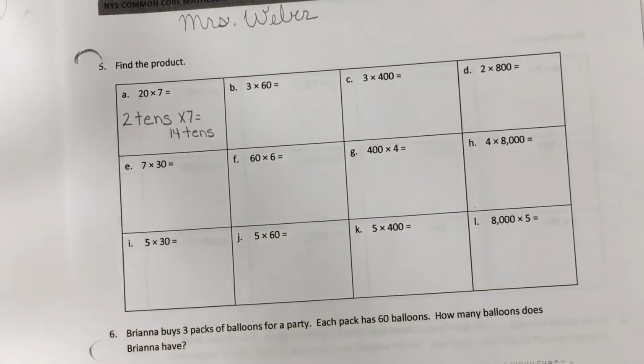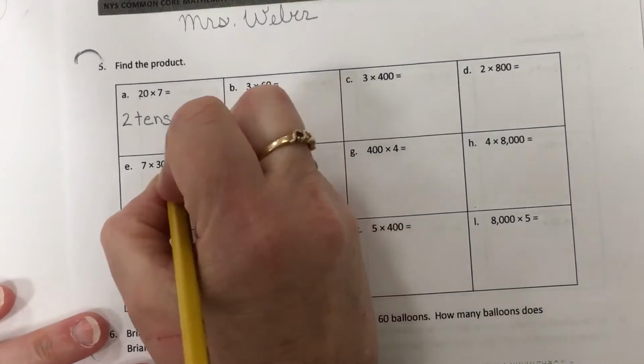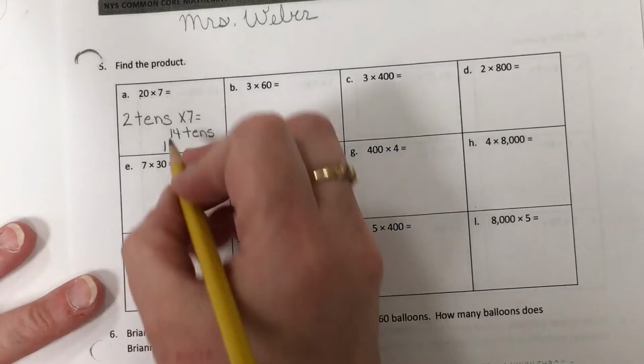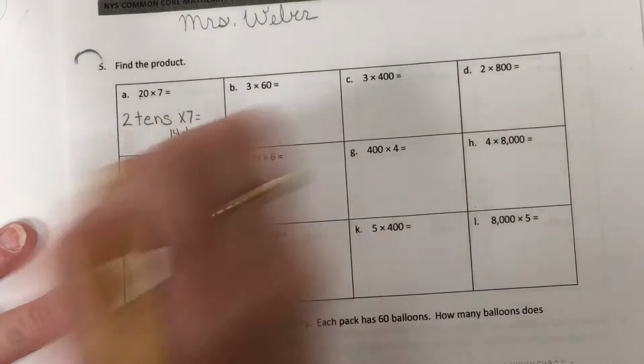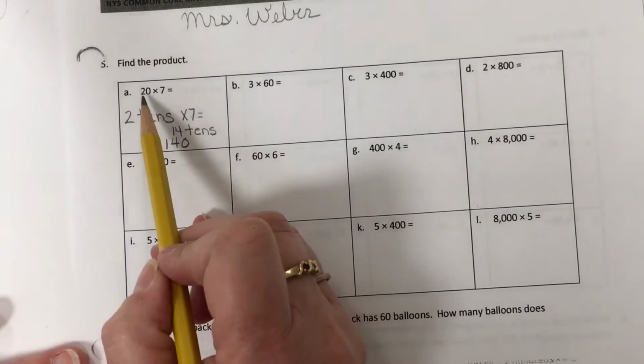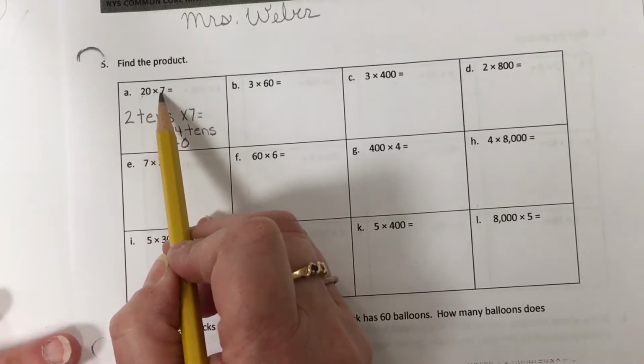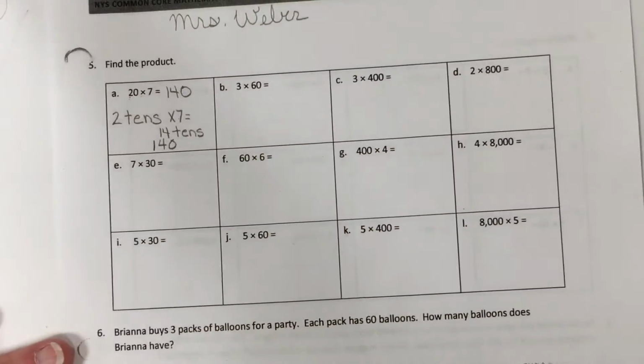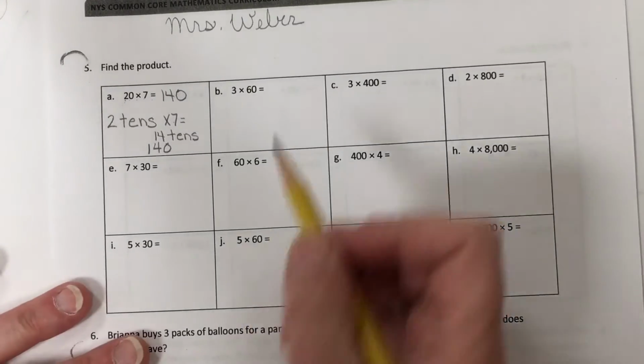And remember, if I have 14 tens, I can't keep all 14 in that place value, so I group 10 of them and move them over to the hundreds, and that will leave me with 4 tens and 0 ones. So 20 times 7 equals 140.